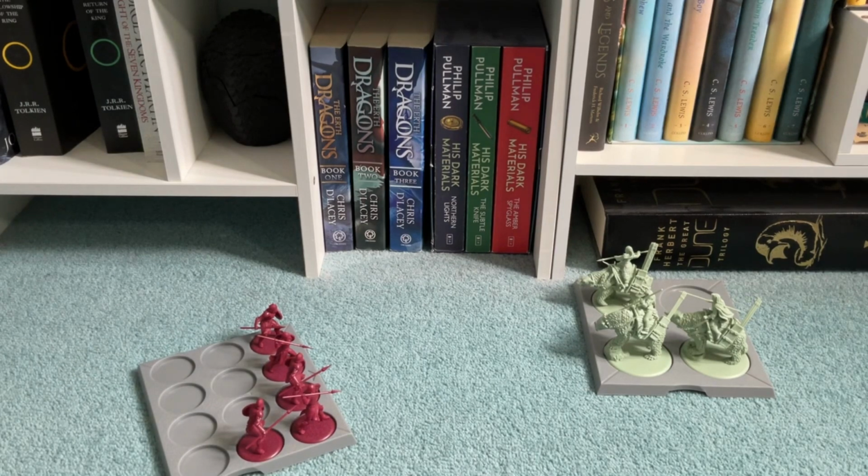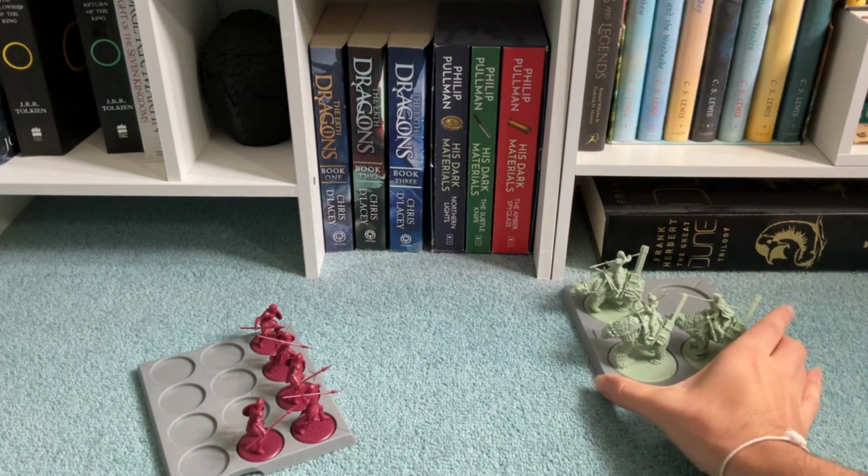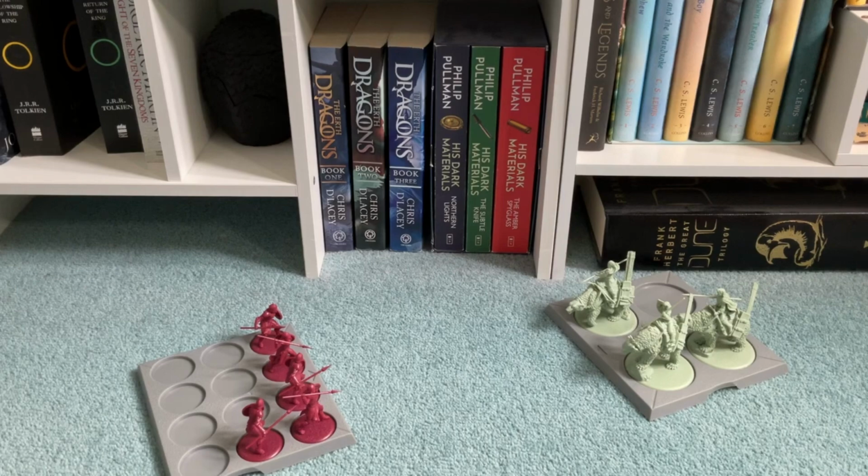So I've done my free pivot as the person performing the action, but the enemy can also do a free pivot. So in response, the bear riders are just going to pivot slightly, just like so. And that's it. That's all there is to a retreat action. It's just getting your units out of combat where you don't want them because they may die.